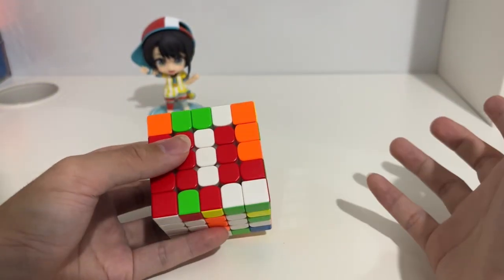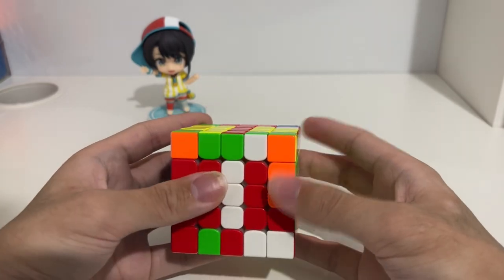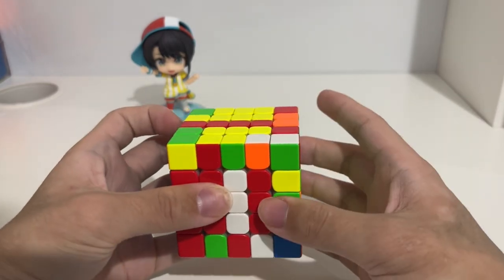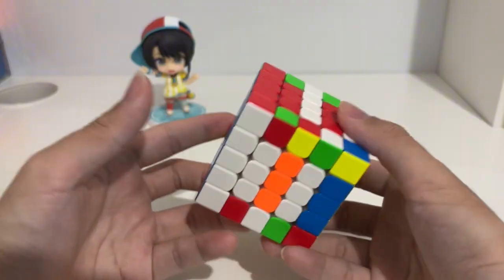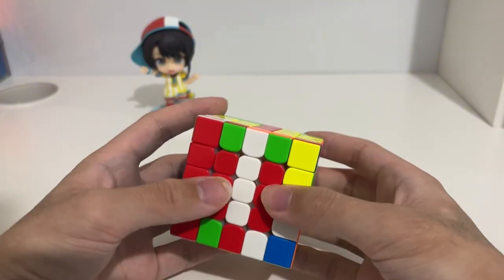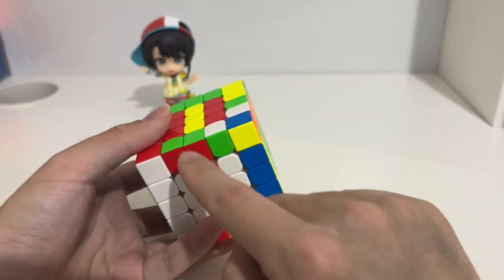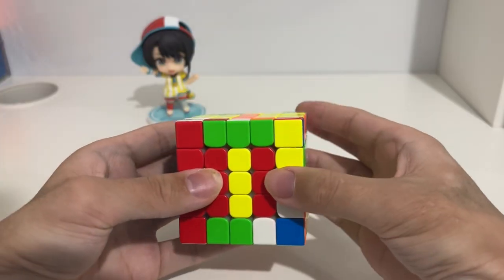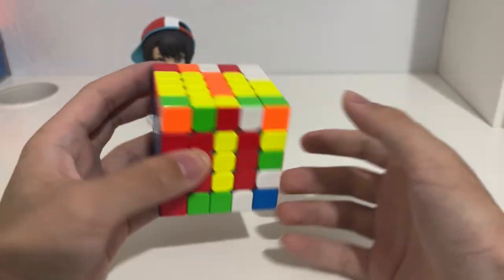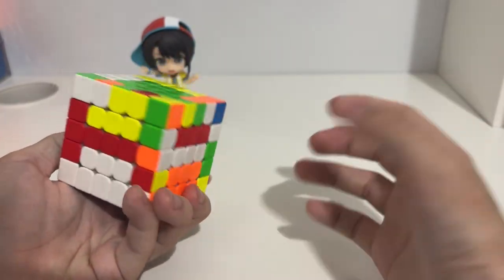So yeah, just do the cancellation. U, R, and the same U move, so the U again, add an M move. In this case, it's going to be an M2 in order to solve this here, and then a U2 to put it all back, and then solve it like that.